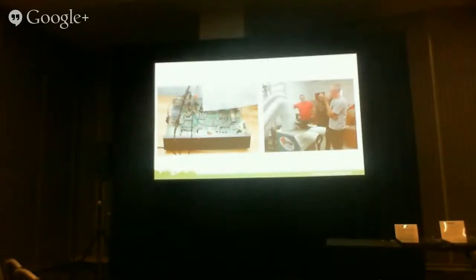ONIE has seen quite a bit of success. At this point, it has broad support from all the hardware and OS vendors. And it's pretty much the standard way you get images onto a switch. So this is great for everyone, but it really eliminates most of the work in that step one of the Cumulus porting process.